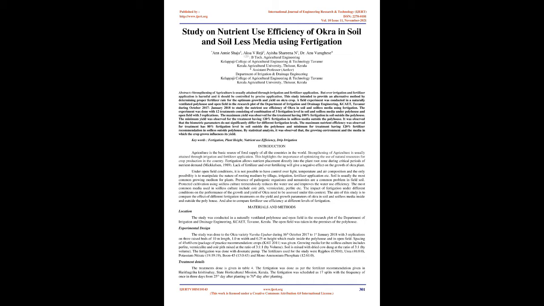okra crop. A field experiment was conducted in a naturally ventilated polyhouse and open field in the research plot of the Department of Irrigation and Drainage Engineering, KCAET, Tavanur during October 2017–January 2018 to study the nutrient use efficiency of okra in soil and soilless media using fertigation. The experiment was done with 12 treatments consisting of combination of 3 fertigation levels in soil and soilless media under polyhouse and open field with 3 replications.